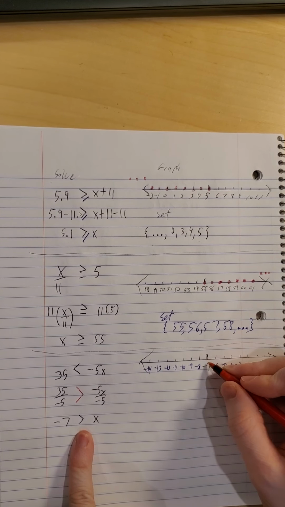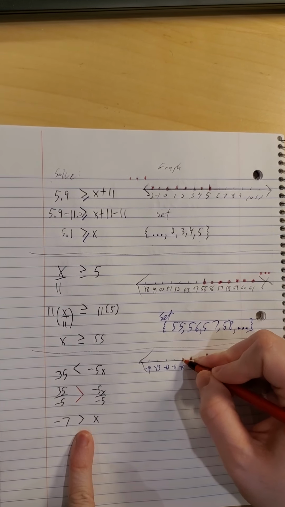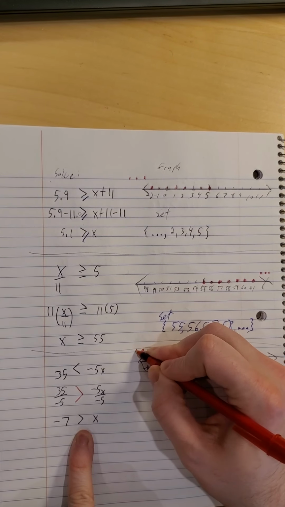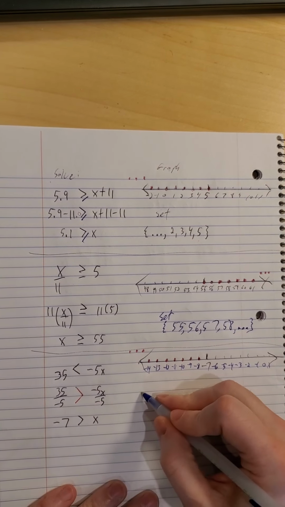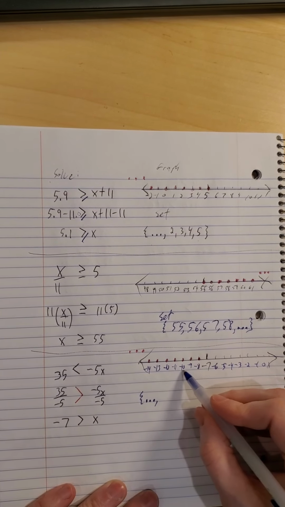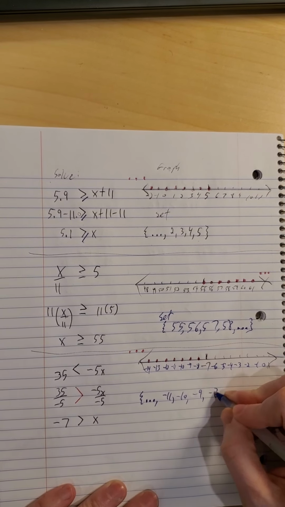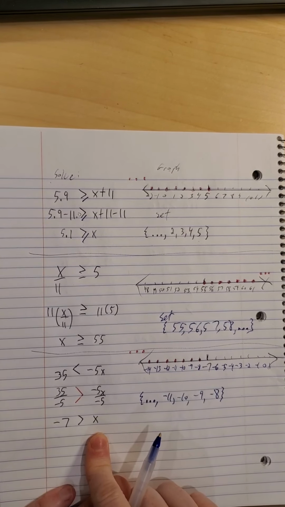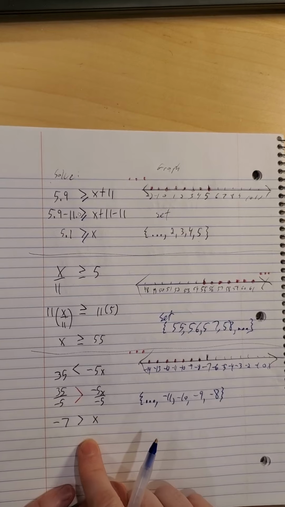Strict inequality, so I'm not allowed to use that negative 7. So I'll have to skip, since we're doing integers only, I'll go to the negative 8. And the ellipsis up and to the left, since I'm going left forever. So there's our graph. So our set, we're coming in from the negative infinity direction, and just the first maybe 4 points there, negative 11, negative 10, negative 9, negative 8. Even though we saw the negative 7, we're not allowed to use the negative 7. Negative 7 is not bigger than negative 7, so that is not going to be a true statement.